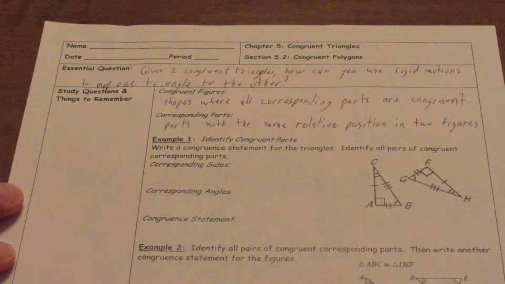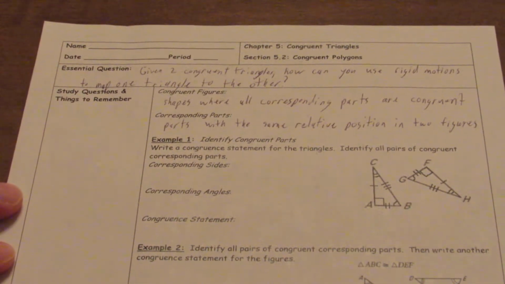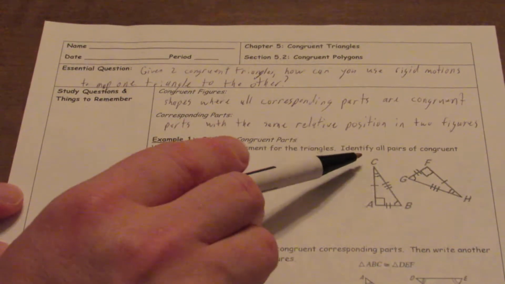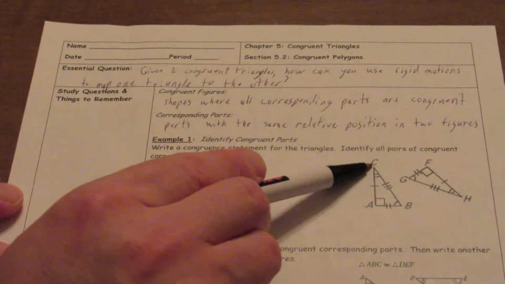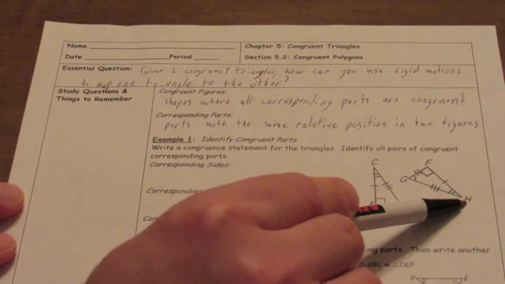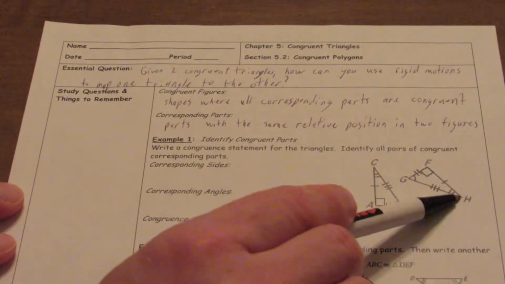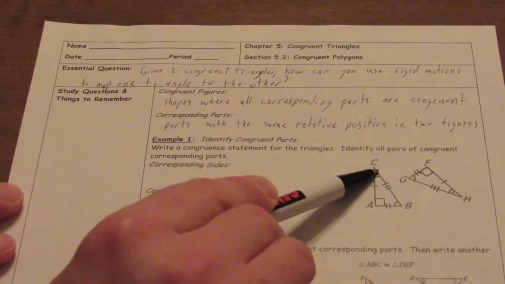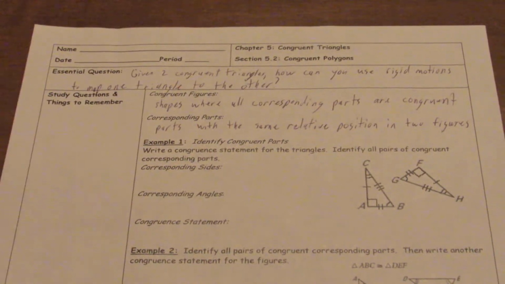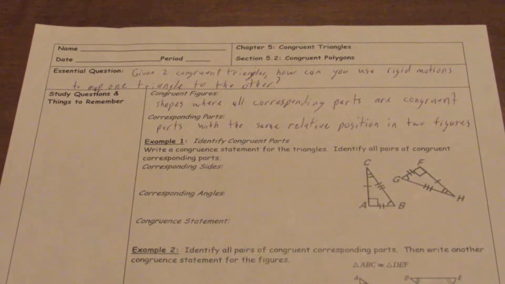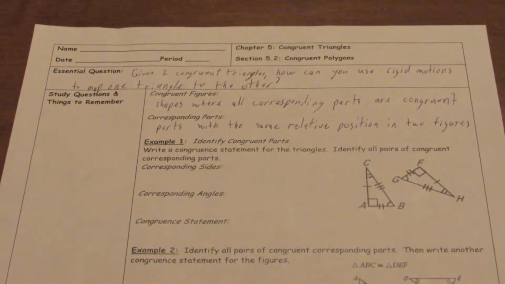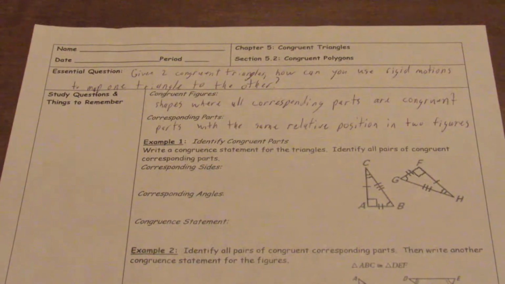Corresponding parts are the parts with the same relative position in the two figures. We need to watch how we explain that. Like C, we would say, is the top, but this triangle is turned, right? It's rotated. So H would match up with C. So sometimes you need to pay attention to how it's turned to do that. A lot of times you're using the markings to figure that out.